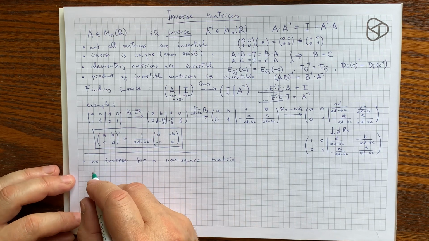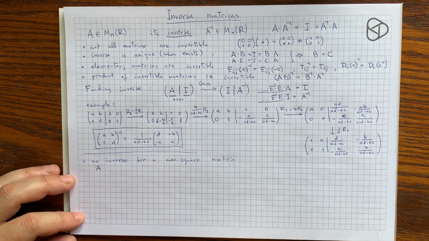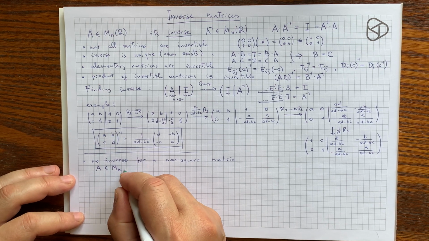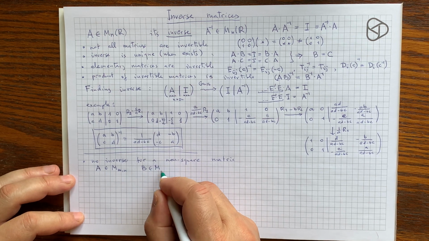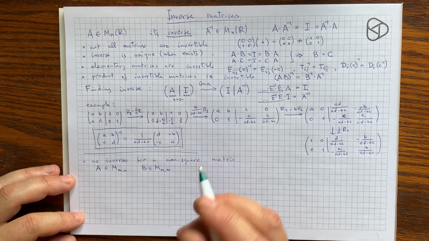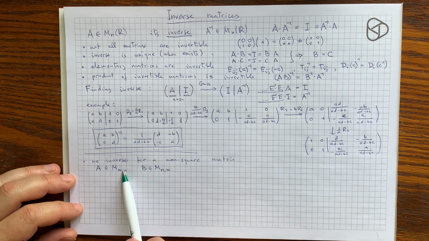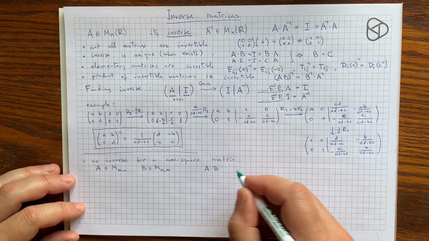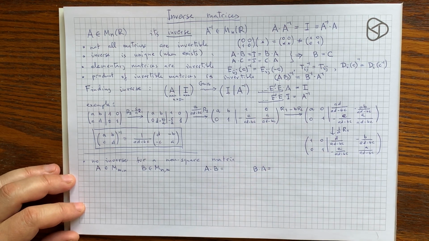So let's make a precise statement. Let's imagine that we have a matrix A of some random size m by n, and then another matrix B which is its inverse, of the opposite size. So the number of rows is the same as the number of columns, so that we can multiply A by B and B by A. This time the answers will be of different size.